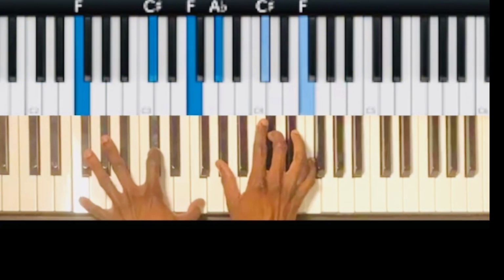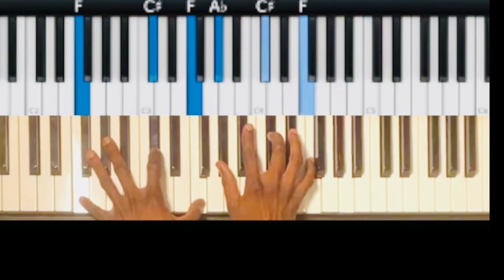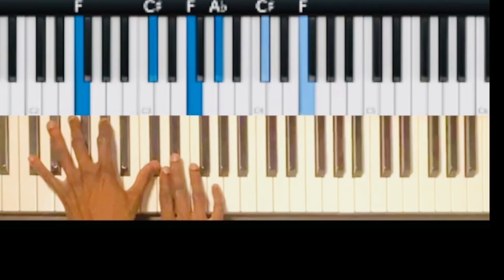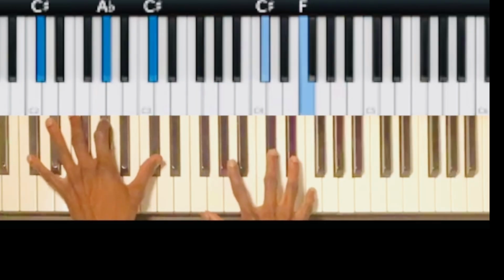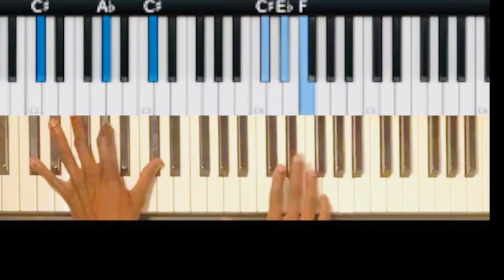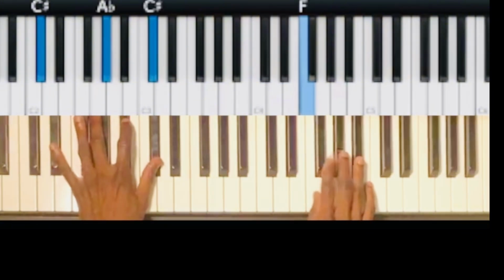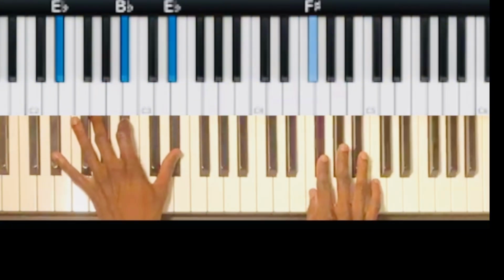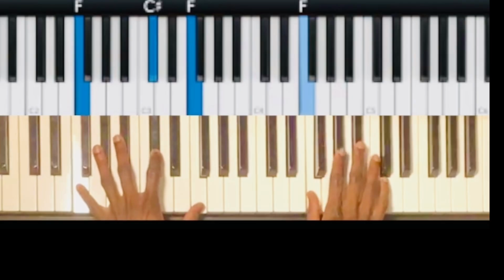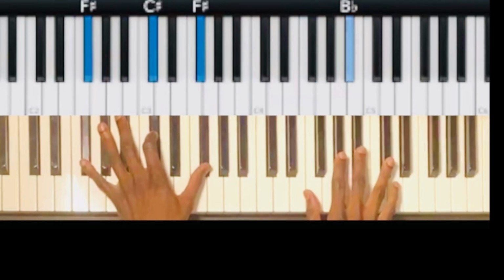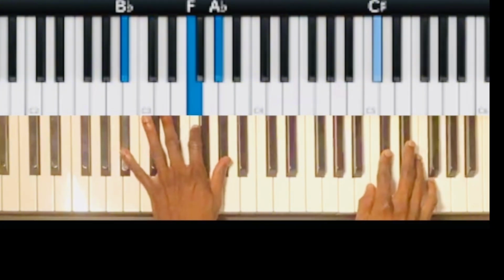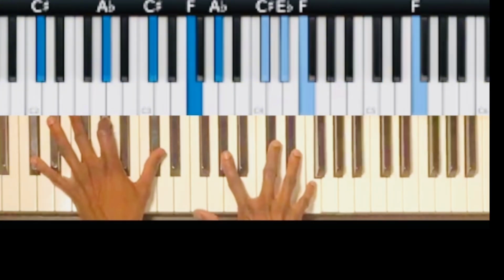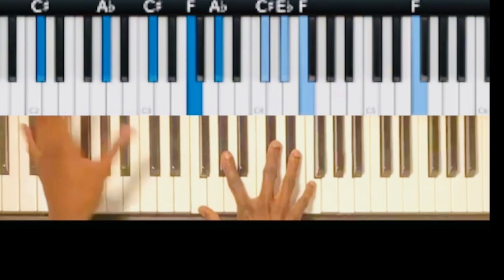As we dive in deeper into this, I want you to understand that once you do this with the 1, instead of just doing 1, I'm gonna do this. See what I did? 2, 3, 4, 5, 6, 1. Now, what did I do in the left hand?